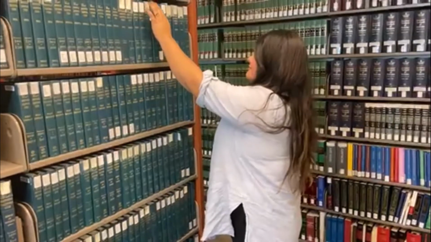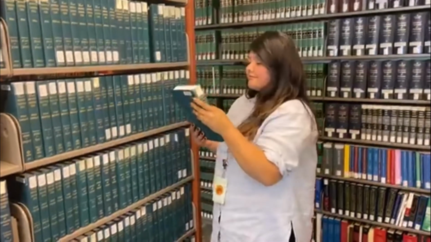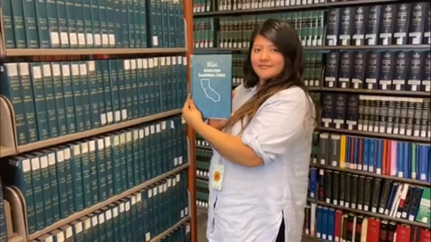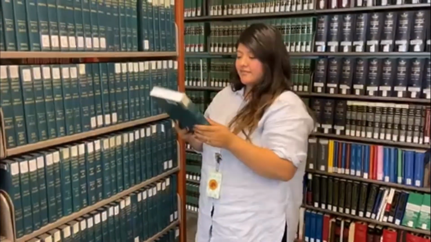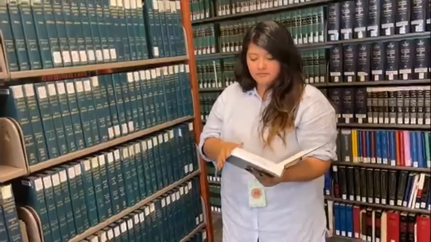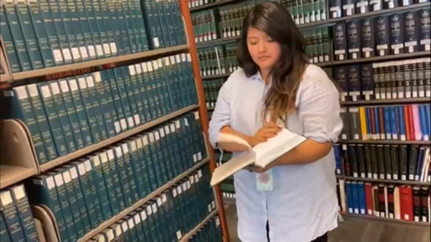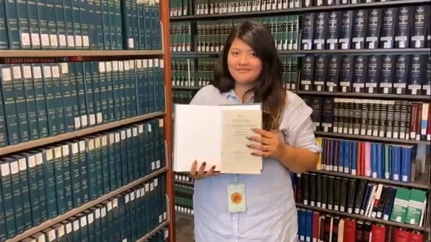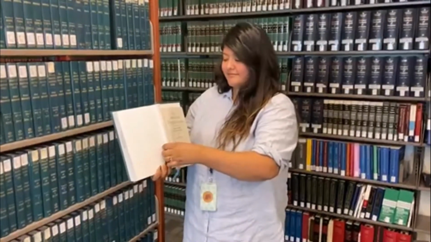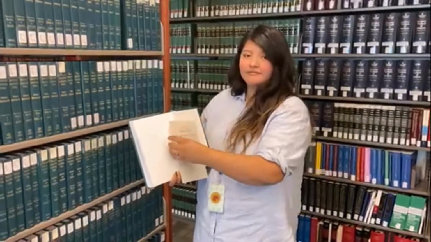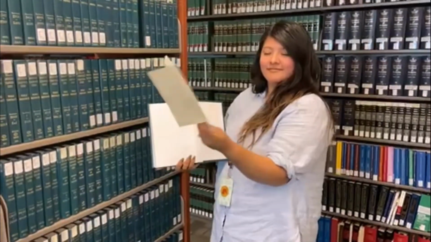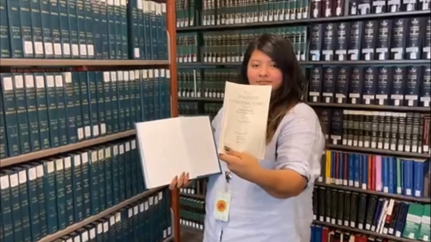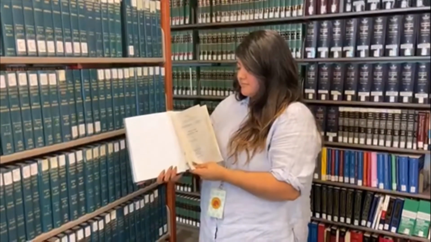LD is standing in front of our set of West California annotated codes. I'm going to have her pull out the volume with probate code 6100.5. She'll open it to the back. She'll turn it and show you the pocket part. Now she'll show you how it slips in and out of its little pocket. And now she'll return the book to the shelf.